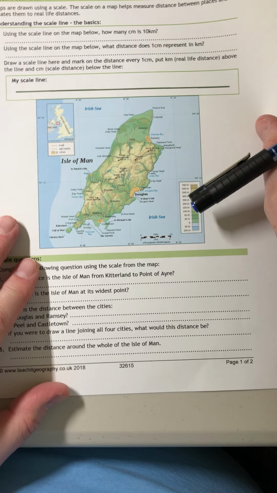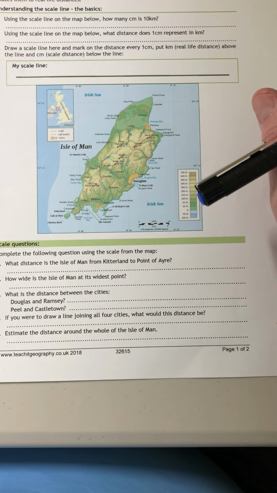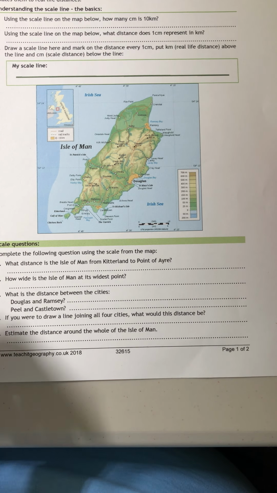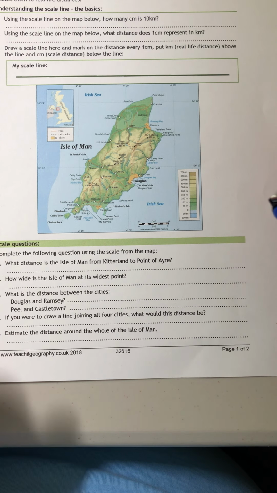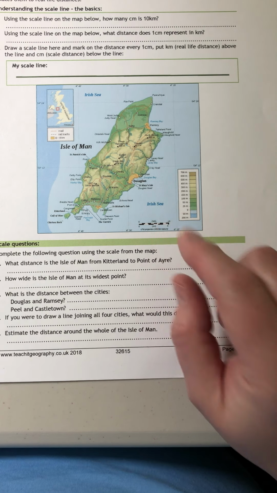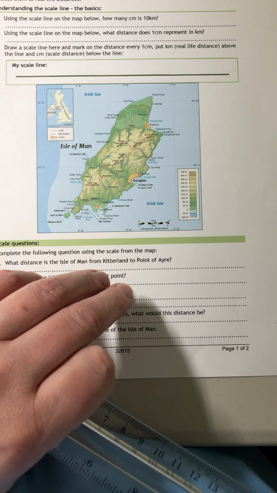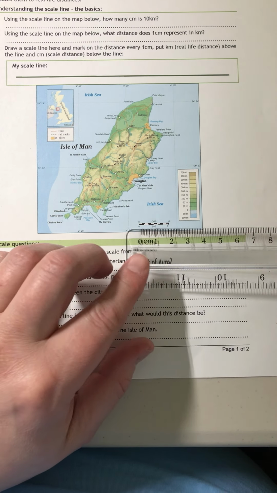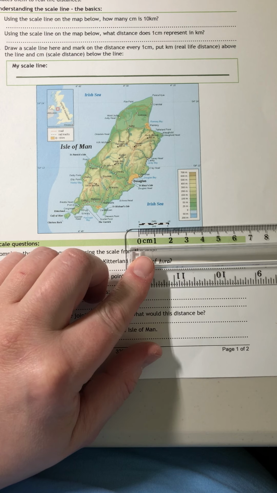And one more. The reason I'm showing you these maps is to show you that every model or every map will have a different scale. Now this scale here, I don't want to be zooming in too much because I'll be having to change it all the time.